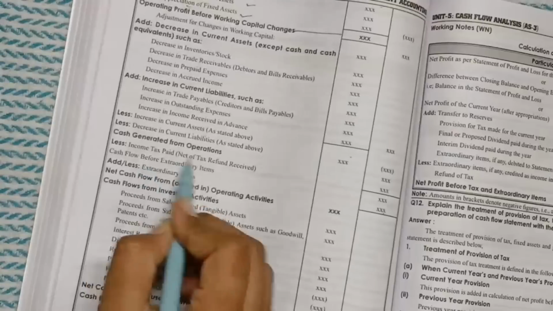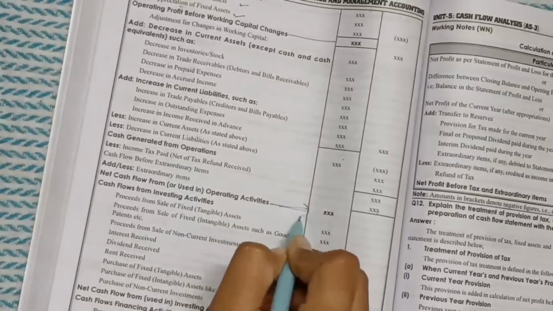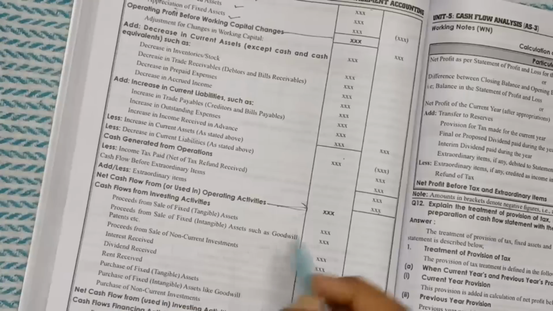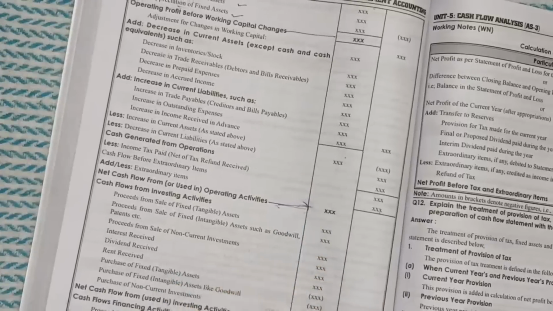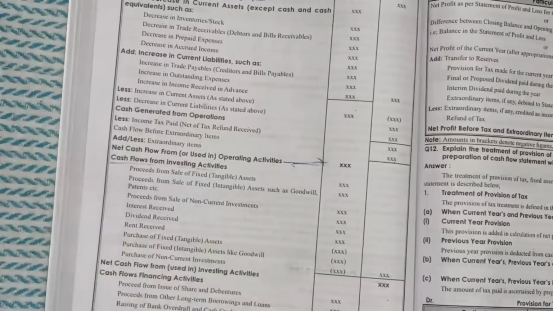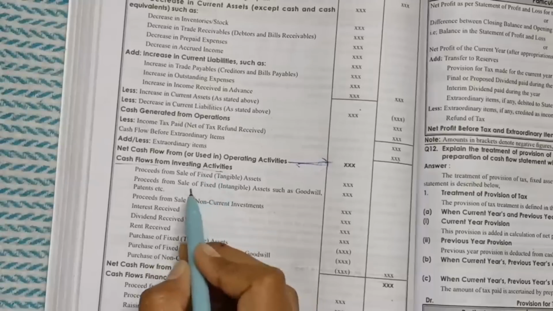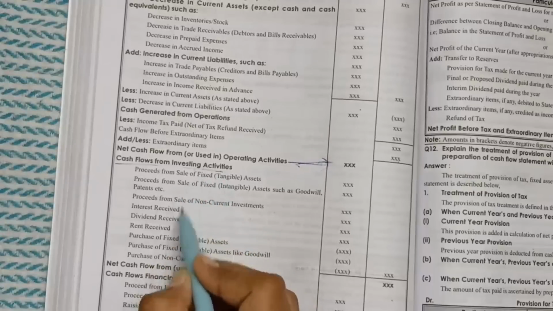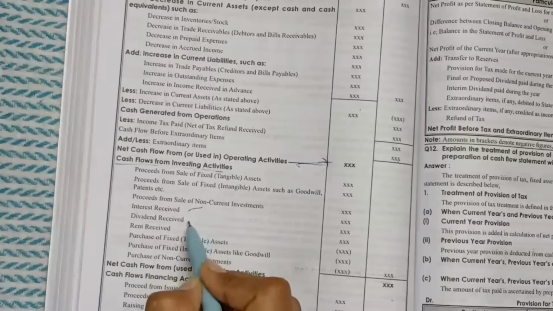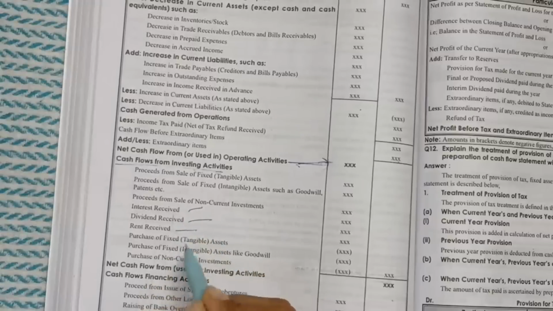Next, you will get cash flow from operating activities. From that you need to do the second heading, that is cash flow from investing activities. In investing activities, what will you have? What are the things we need to write? Any items we are receiving, for example, interest received, dividend received, rent received, these types of things you need to add.